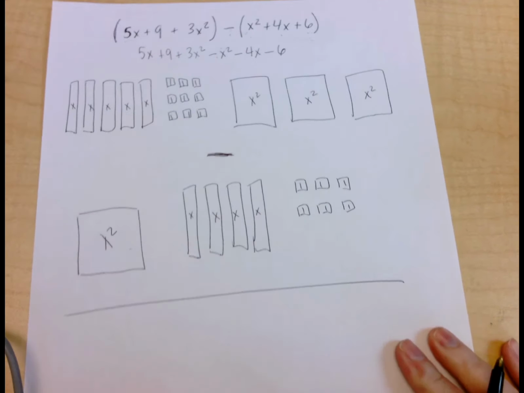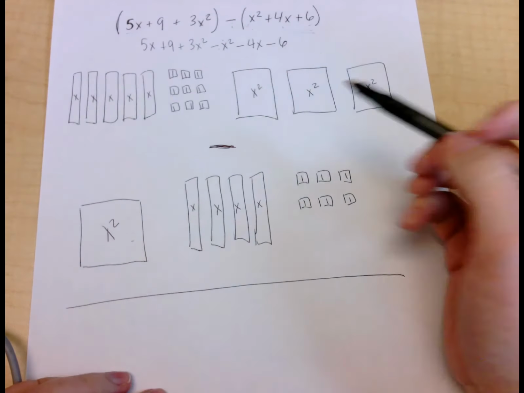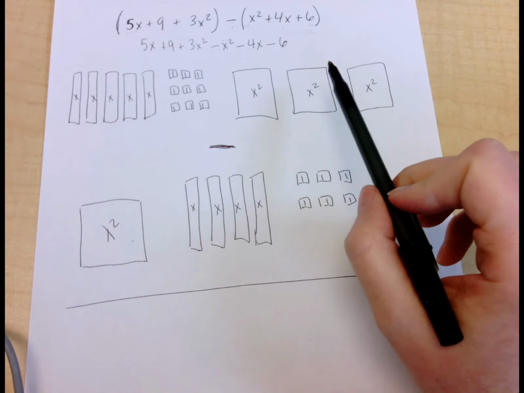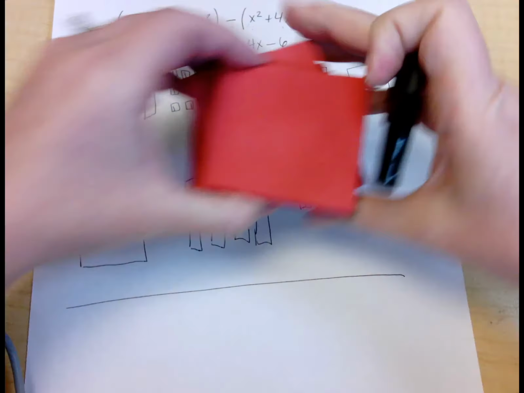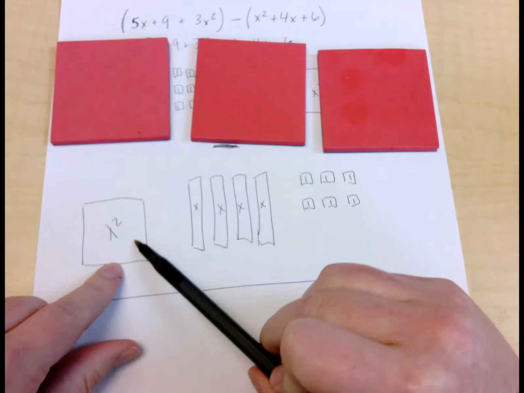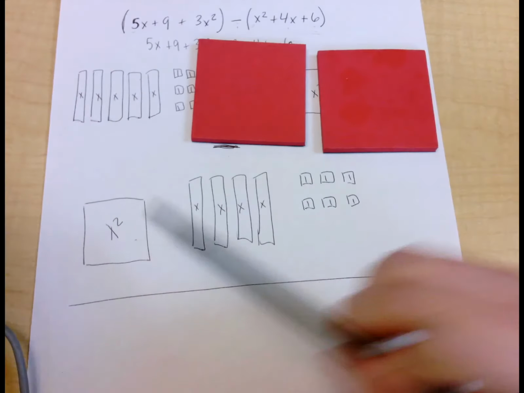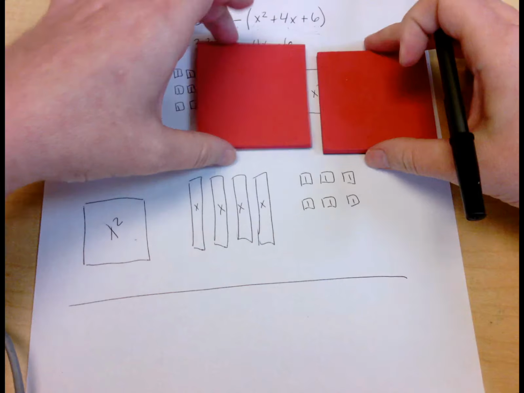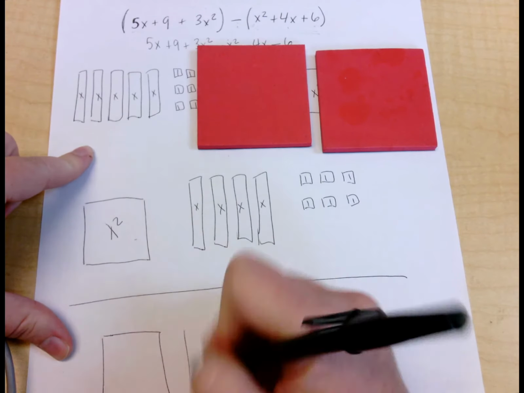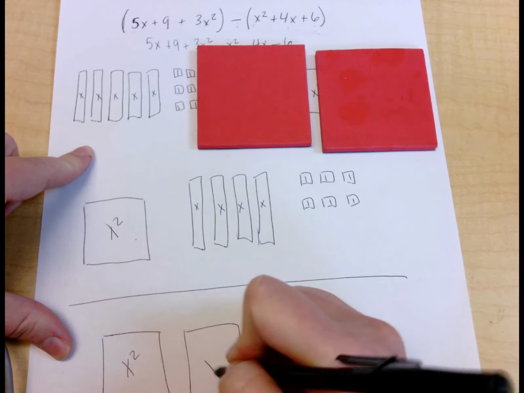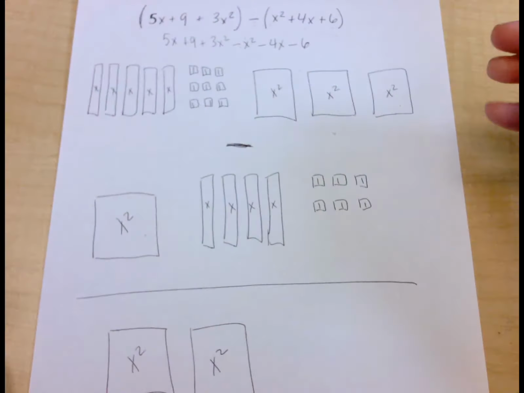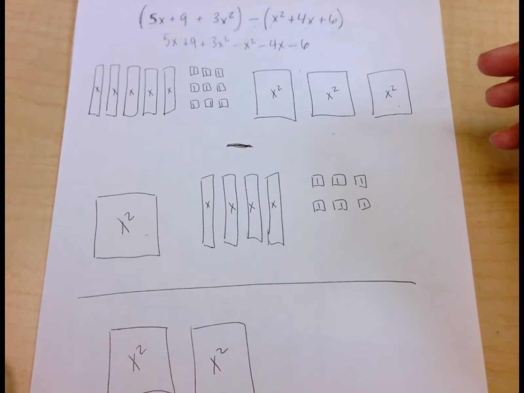So as we subtract these, all right, we have 3 of these. Okay, we have 3, 1, 2, 3 x squareds. Okay, 3 of them. I subtract 1 of them. Take it away. How many am I left with? 2. 1, 2. So I am left with 2 x squareds. Okay, 2 of those. All right, and so then we do the same thing with the rods.